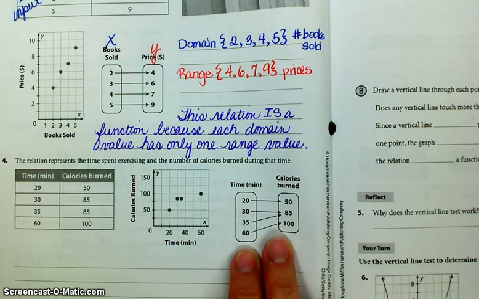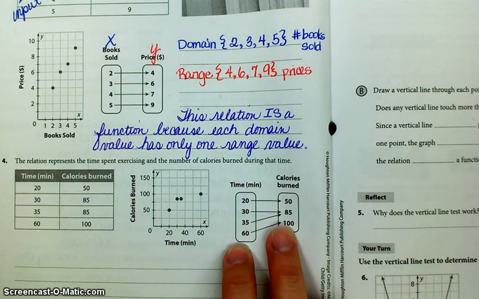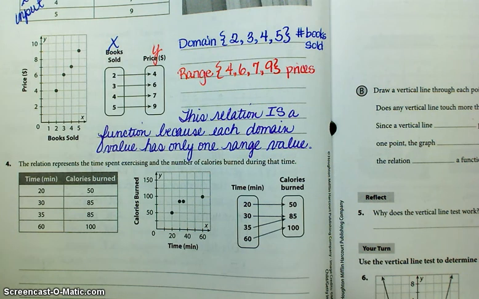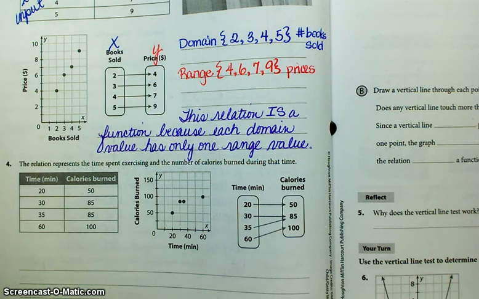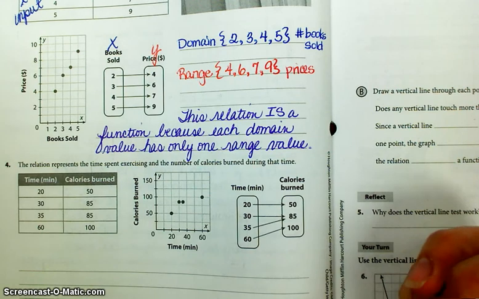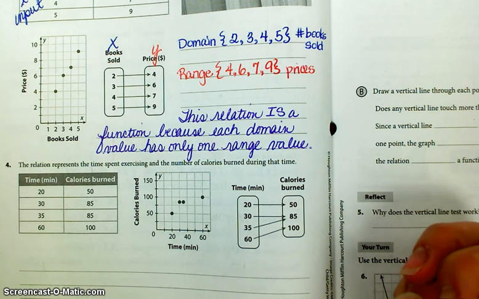They can put them in a mapping diagram, domain and range. Okay? And the question is, is this relation a function? And then we can also describe what the domain and range is. The relation is a function, and the reason why it's a function is the same reason why this one's a function. Okay? Each domain value is paired with exactly one range value.